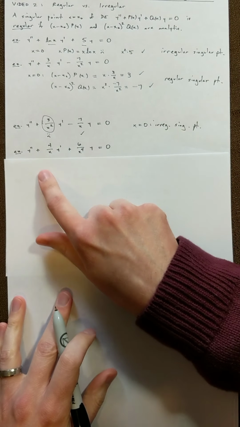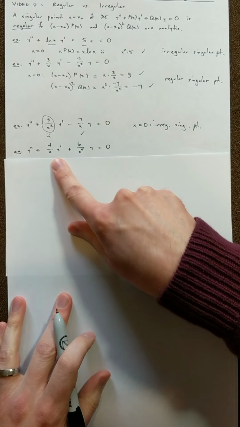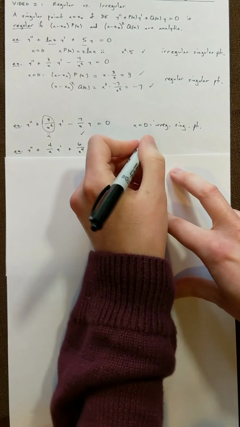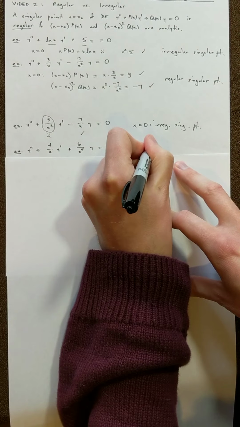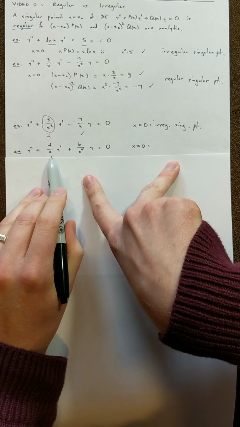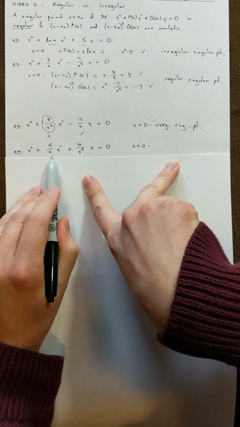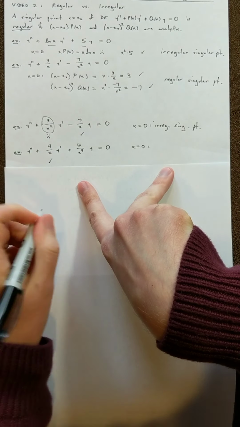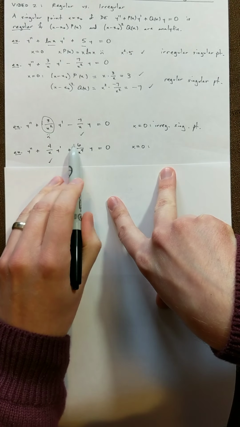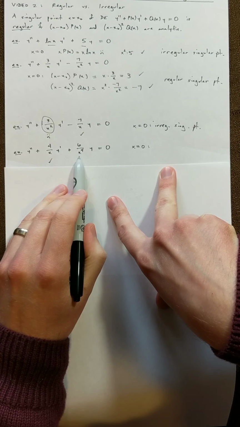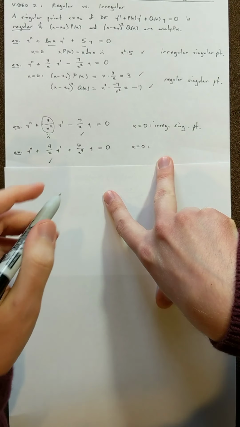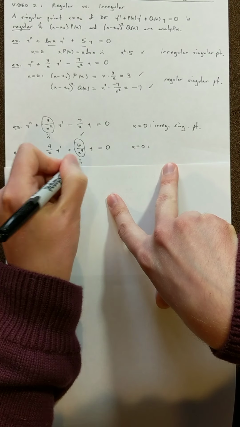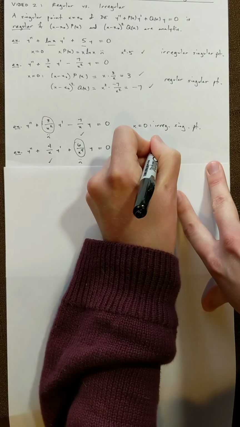Okay. Again, I see x's in the denominator, which means my singular point is x equals 0. Let's see, if I multiply this by 1 power of x, it will be removed. There won't be any x's in the denominator anymore, so yay. If I multiply this by x squared, by 2 powers of x, there will still be x's in the denominator. It will still not be analytic, and so this is a problem. This is going to be irregular as well.